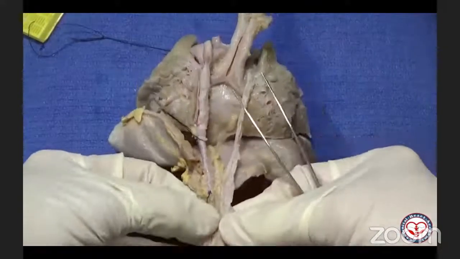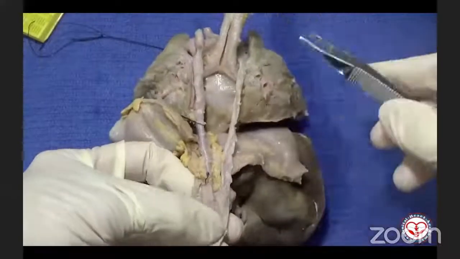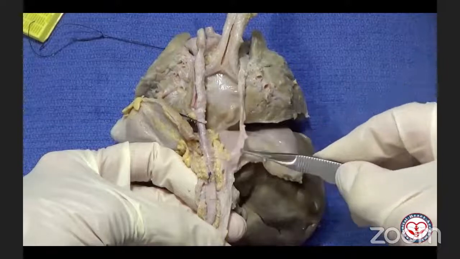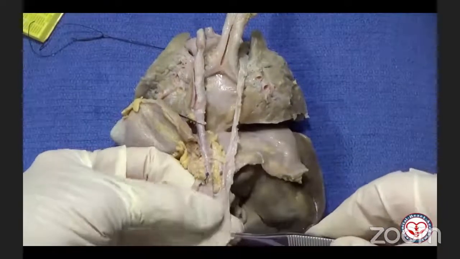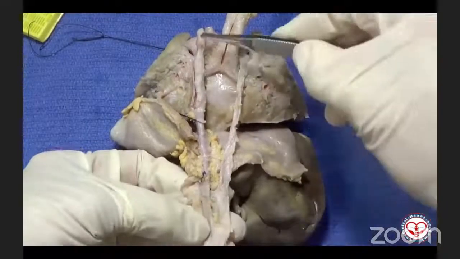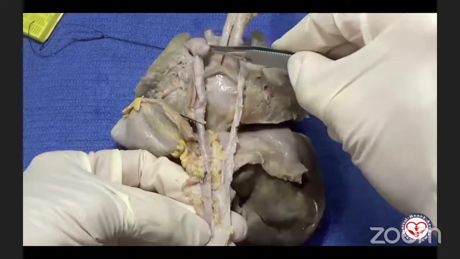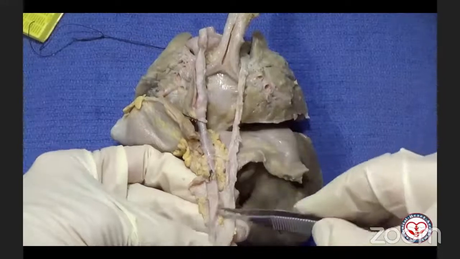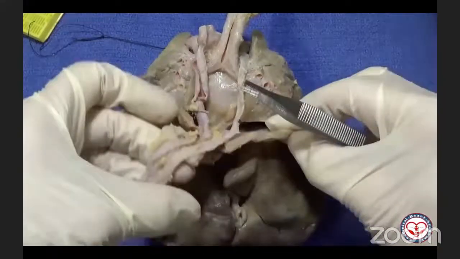This specimen has azygous continuation of the inferior caval vein. So here we can see the azygous vein over the root of the left lung and running into the abdomen. As well, there is the left aortic arch running to the left of the azygous vein and into the abdomen.